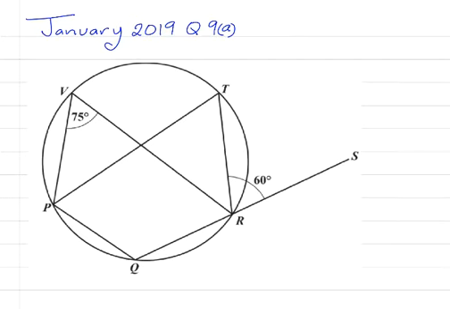QRS is a straight line. Angle PVR is equal to 75 degrees, and angle TRS is equal to 60 degrees. So all that is saying is what we can see for ourselves. We're asked to determine the value of each of the following angles, show detailed working where necessary, and give a reason to support your answer.